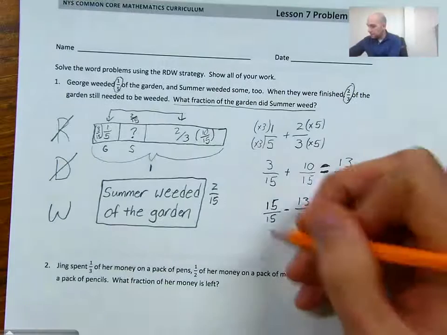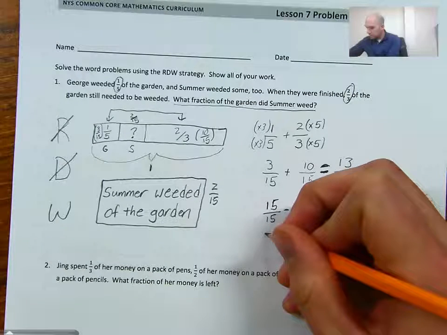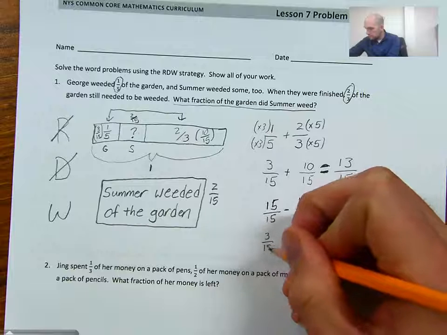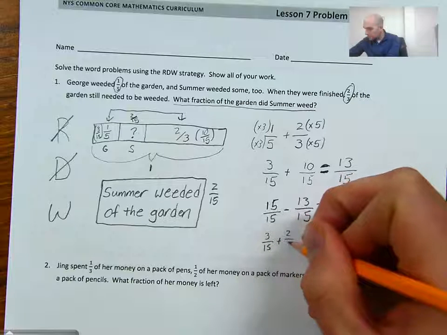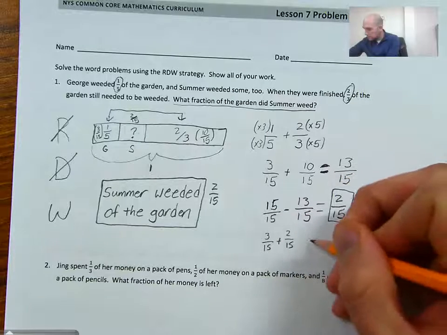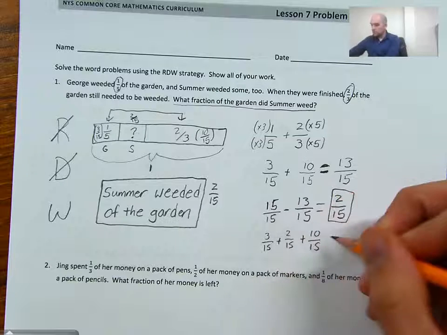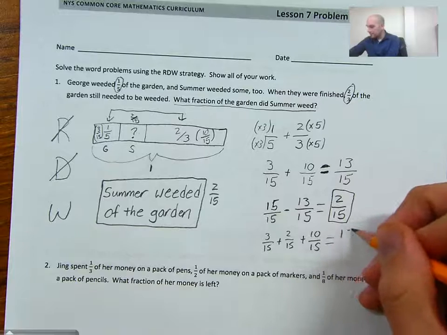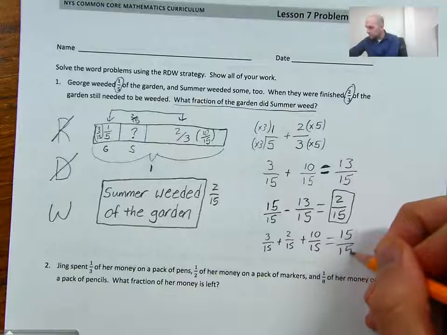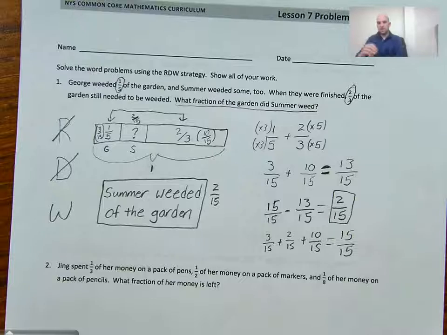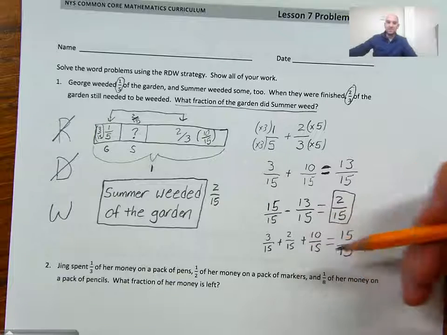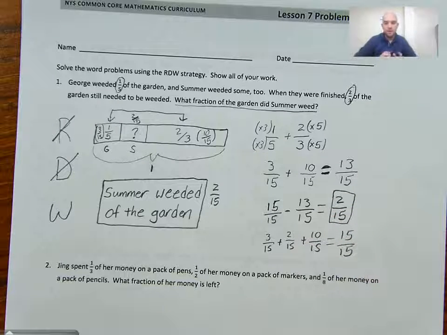So if we add 3/15 plus 2/15 plus 10/15, I have 2 plus 3 is 5, plus 10 is 15. I get 15/15. So if I wanted to check, I can always use the inverse. Since I was subtracting here, I can add to make sure that all of my fractions add up to one whole.